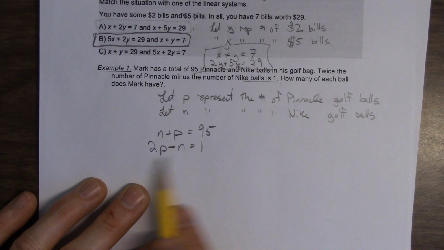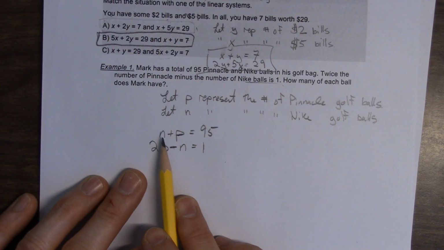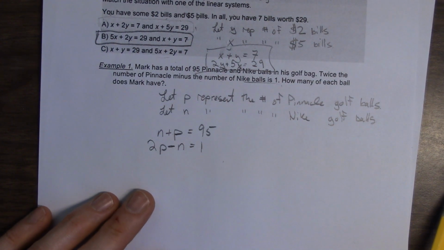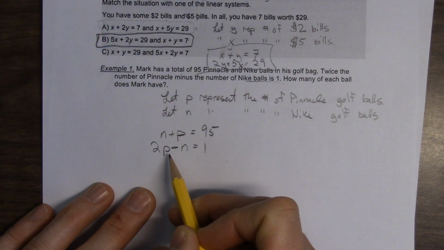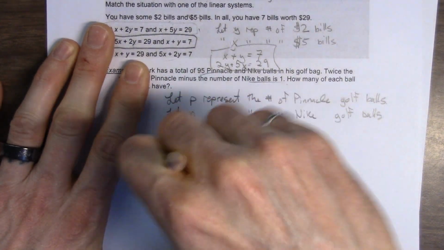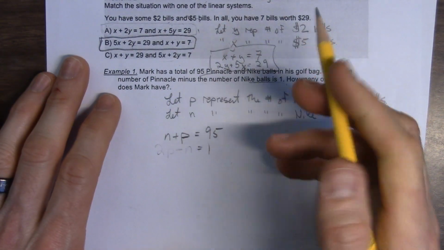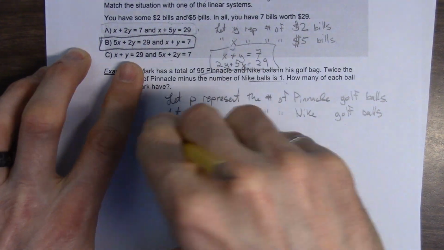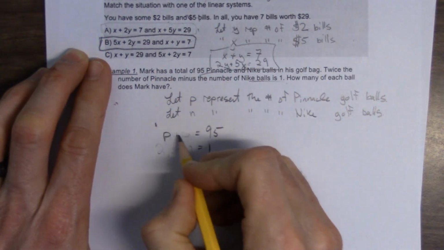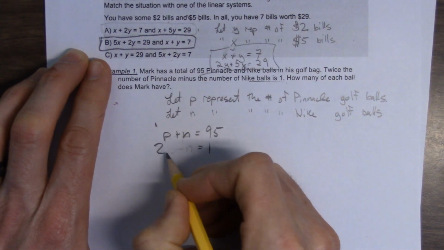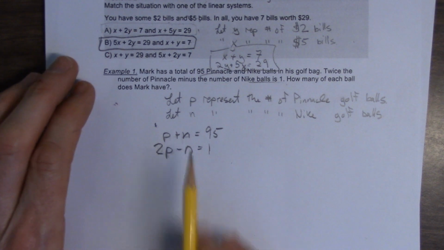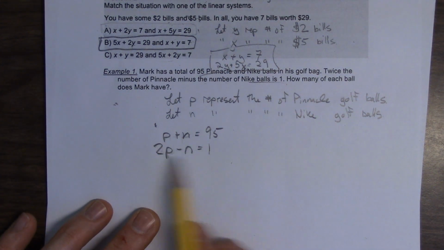Okay, so here's our 2 equations. Now we need to find out what N is and what P is. We've learned how to do this, right? By elimination. I'm gonna rewrite the bottom one, just switching the order. Actually, I probably should have rewrote the top one. All right, Pinnacle plus Nike, because Pinnacle came first. I didn't change anything. I just reversed the P and the N.